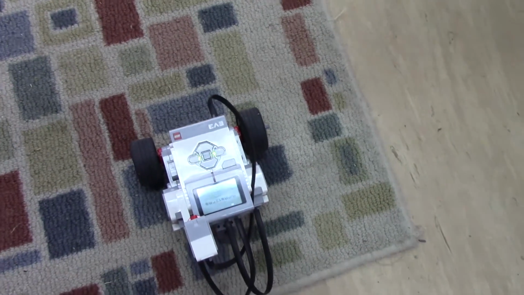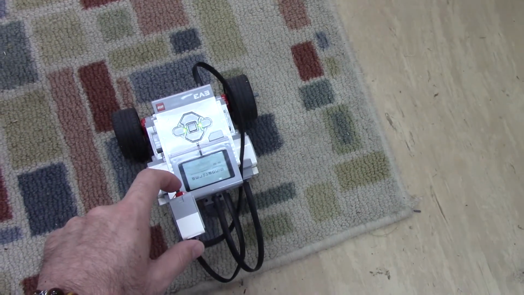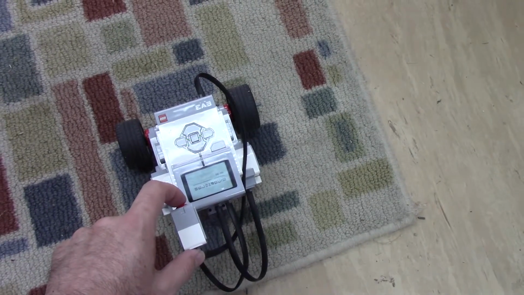All right. So now let's run the same program, but this time on the carpet. I'm going to start it right on this blue block. That way I have an idea of where it started and where it's supposed to finish. Start the program. Okay. It didn't do anything, of course. Once again, let's hit this.